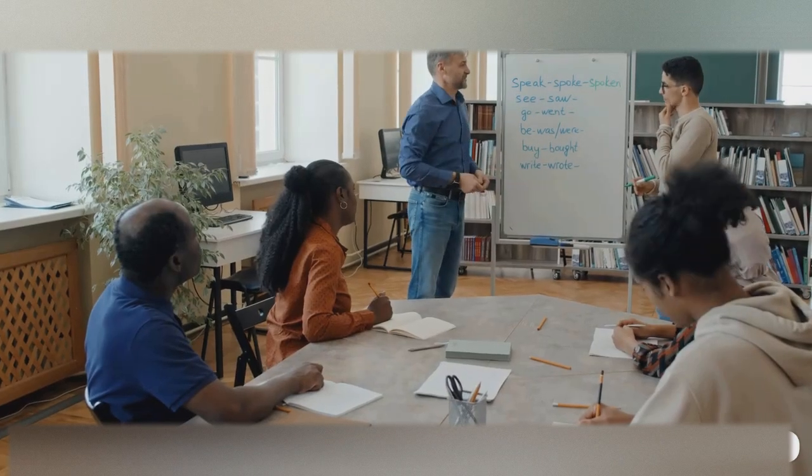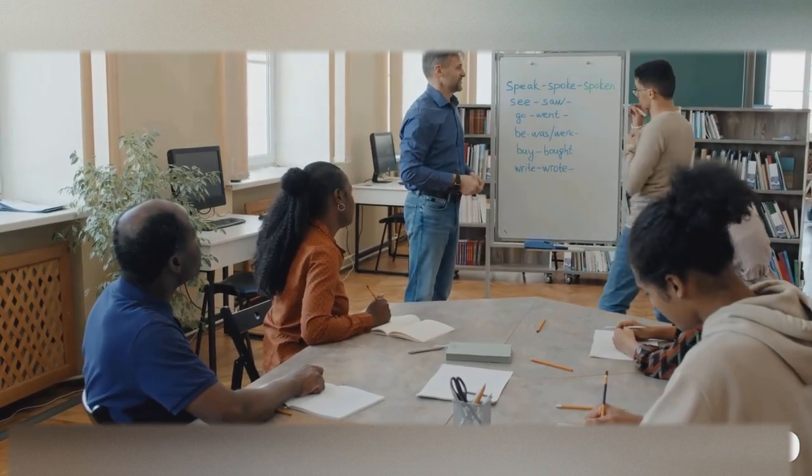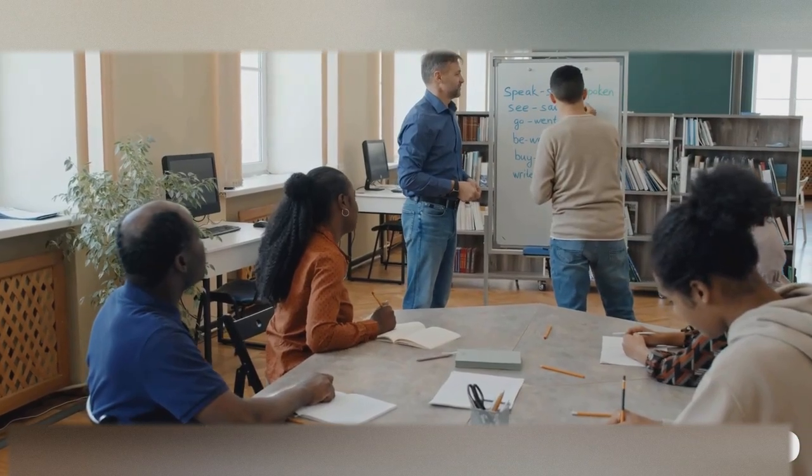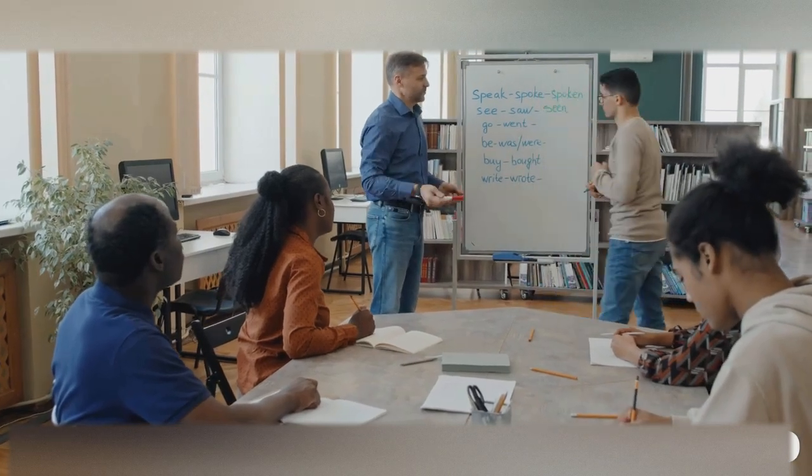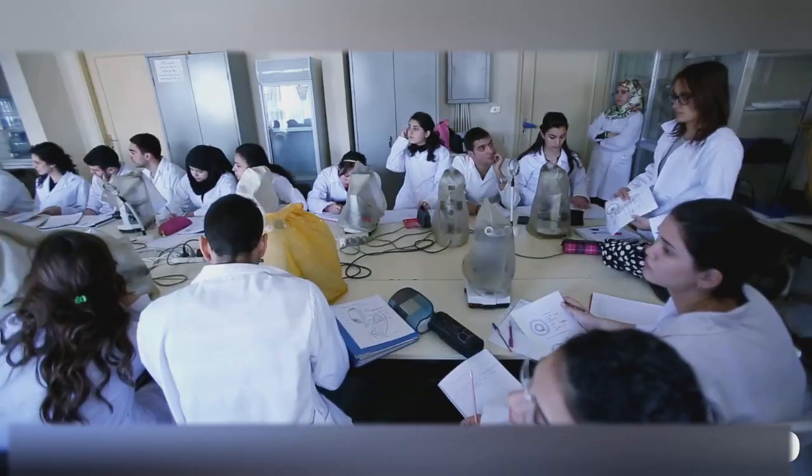Understanding verb phrases not only helps in constructing sentences, but also in comprehending the nuances of what's being communicated. So, next time you're writing or reading, pay attention to those verb phrases. They're the backbone of your sentences, carrying the action and meaning forward.